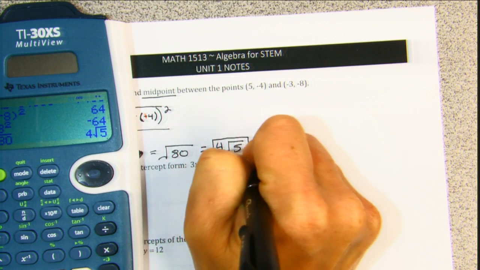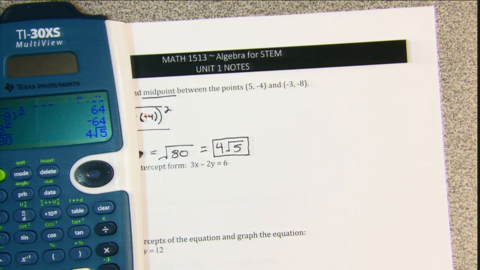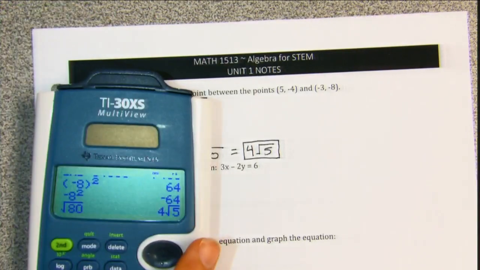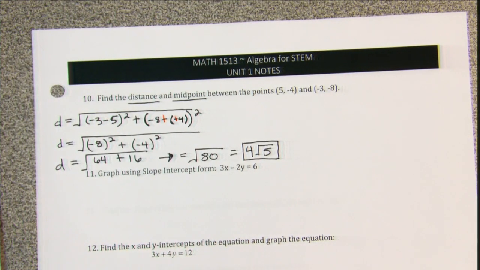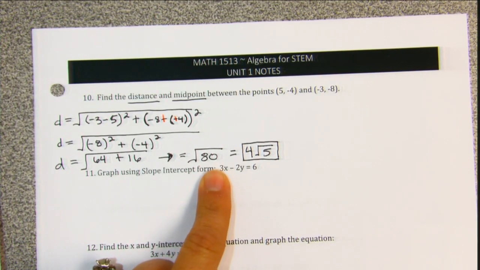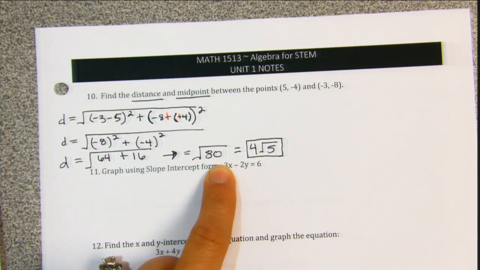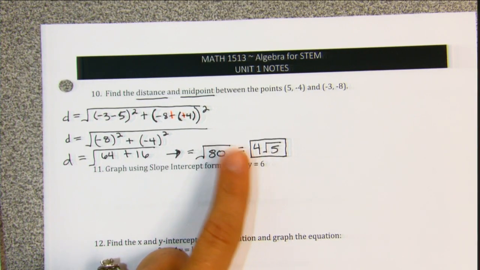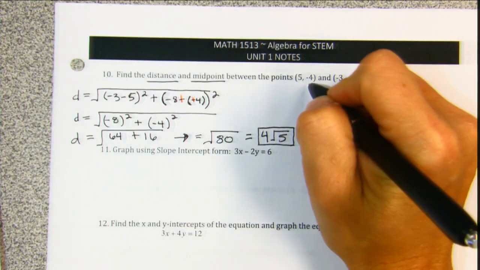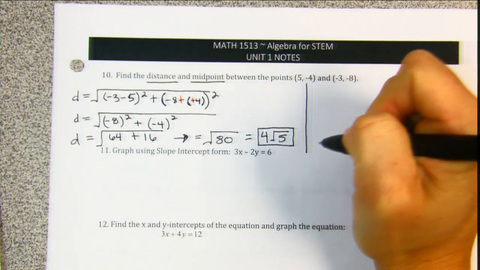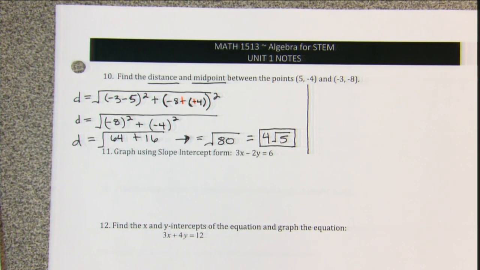This is why I really said we need the TI-30XS in this class, so that it will keep it that way. Otherwise, you have to go through and manually simplify that radical. If you forgot how, and you have to because you don't have the calculator, let me know and I'll see if I can get you some resources and you can review that. But since we're reviewing, we don't have a lot of time, let's just move on.